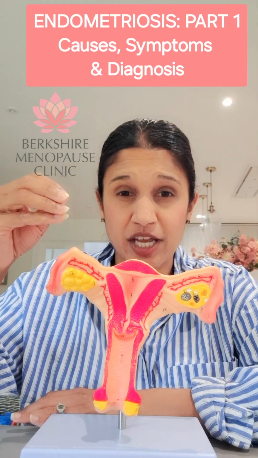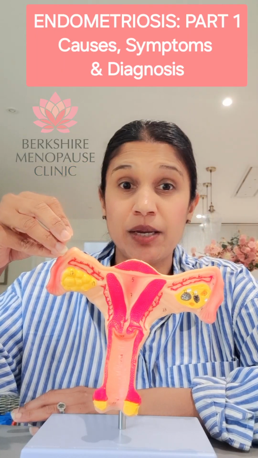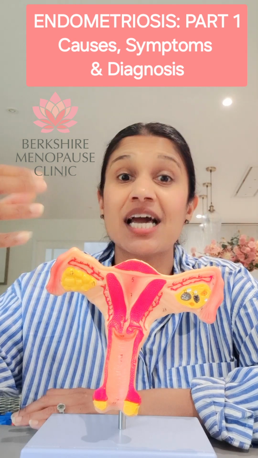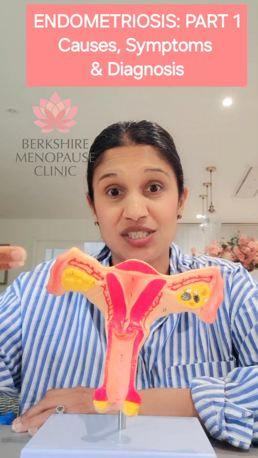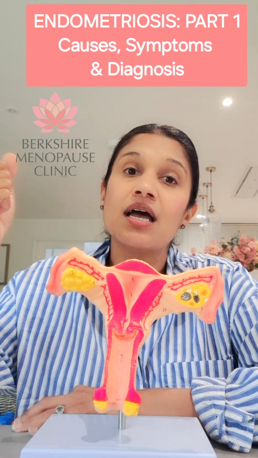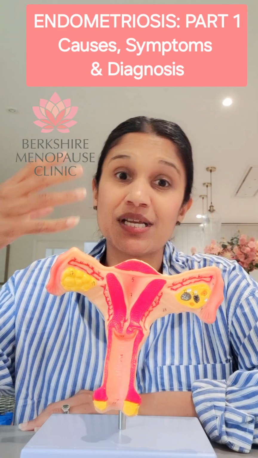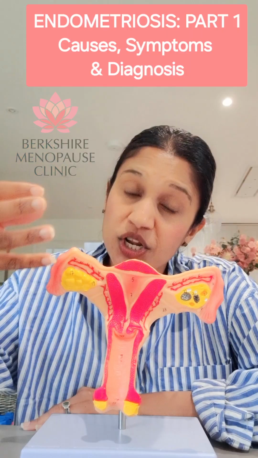And of course, let's not forget fertility. Often people will present because they're trying to get pregnant, and didn't even know they had endometriosis till they had investigations and that was found. So that is a bit of a run through about endometriosis and how it presents and what the risks of it are. What are the investigations?